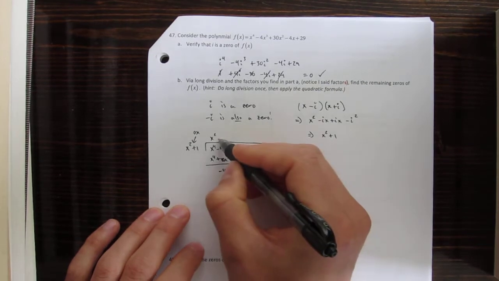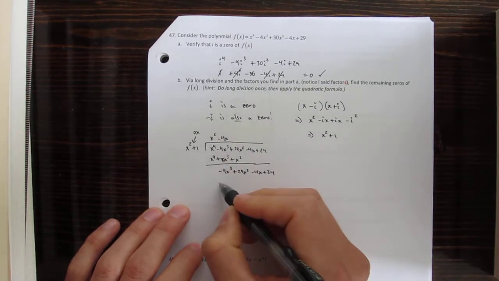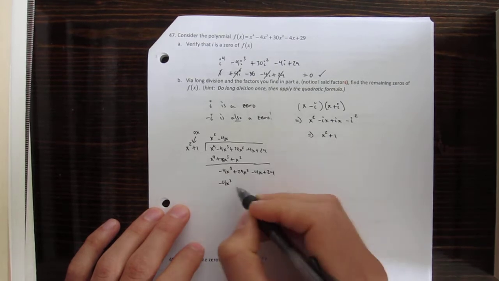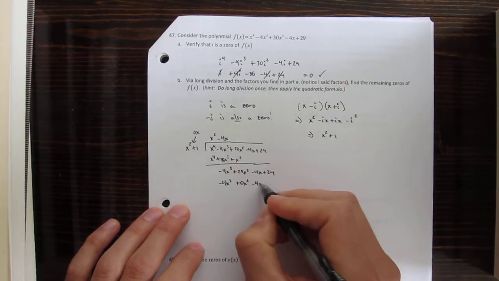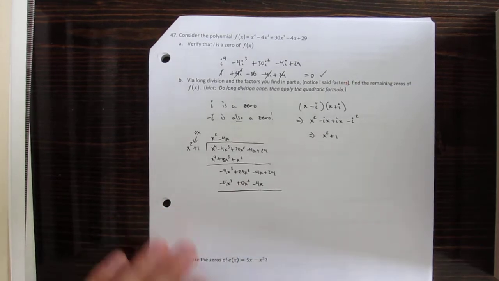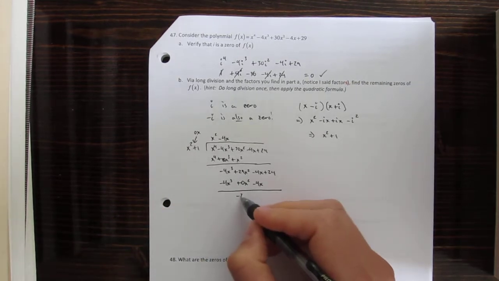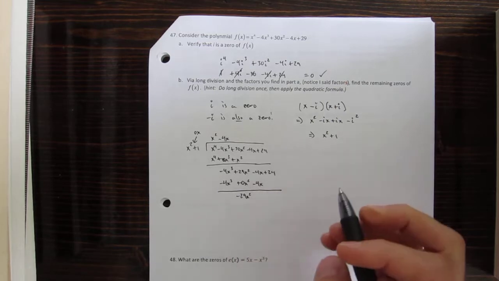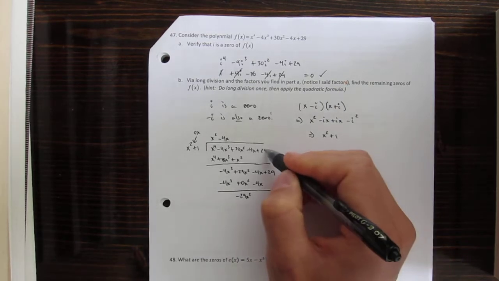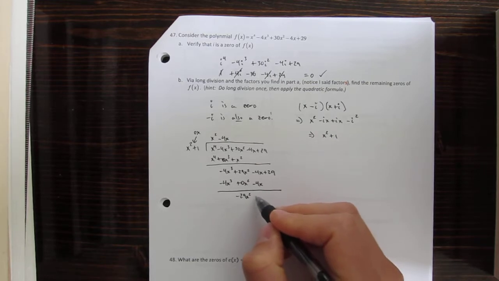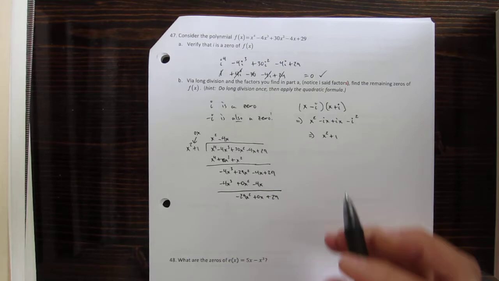So now I should have minus 4x. That gives me negative 4x cubed plus 0x squared minus 4x. And that should give me 29x squared plus 0x plus 29.